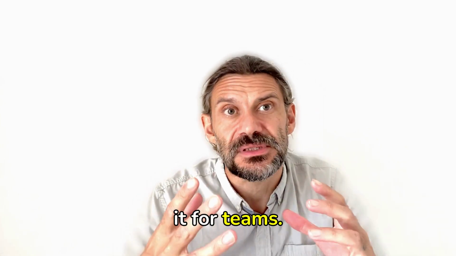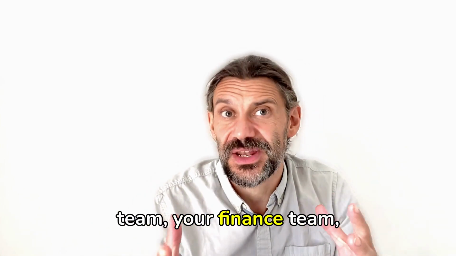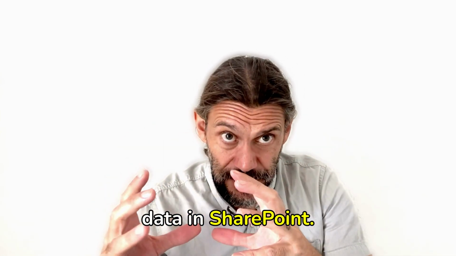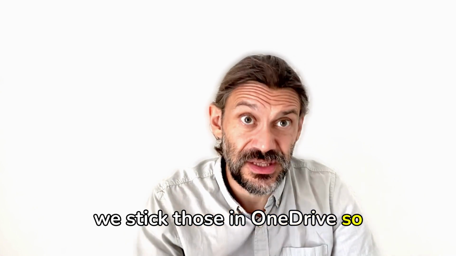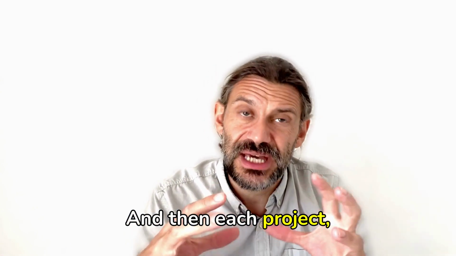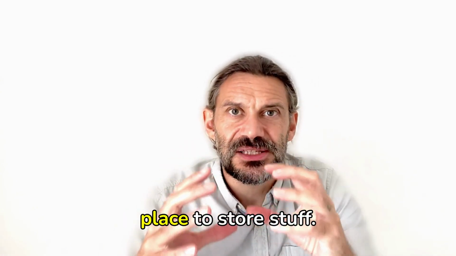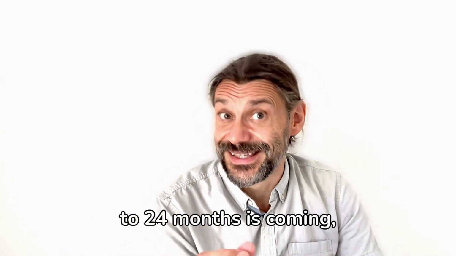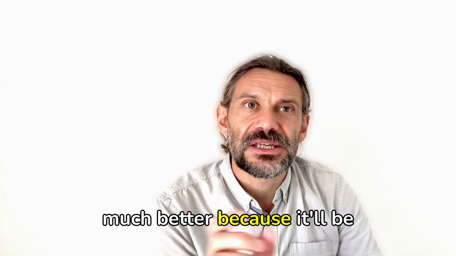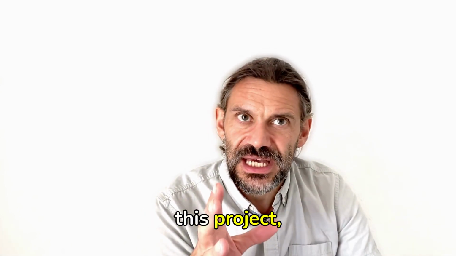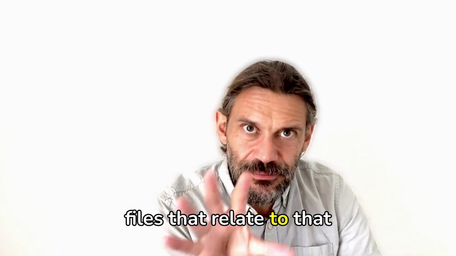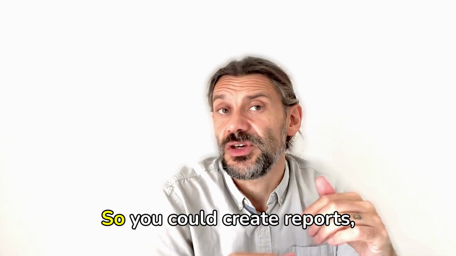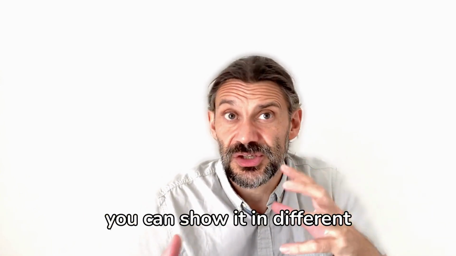And you can also do it for teams. So you've got your accounting team, your finance team. You can give them access to a Teams library, which has got data in SharePoint. And our personal files, we stick those in OneDrive so they're not mixed up. And then each project, each team has got a separate place to store stuff. By doing that, when we start to use artificial intelligence, which is coming in the next 24 months, it'll be much, much better because it'll be able to recognize, say, this project and be able to just look at the files that relate to that project and find stuff about them and create stuff that's useful for you. So you can create reports, you can summarize information, you can show it in different ways.